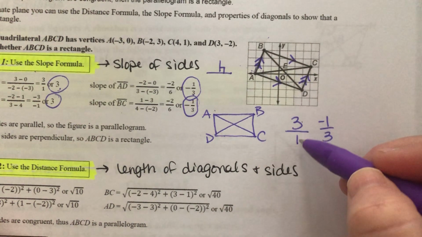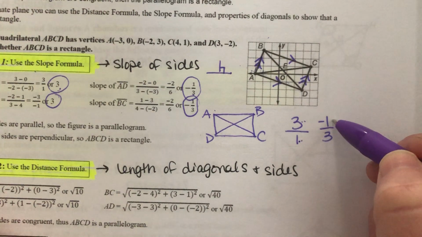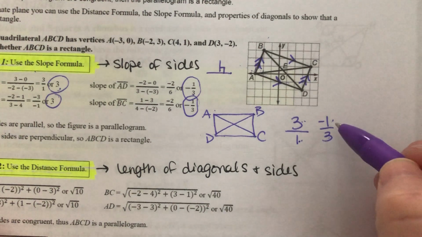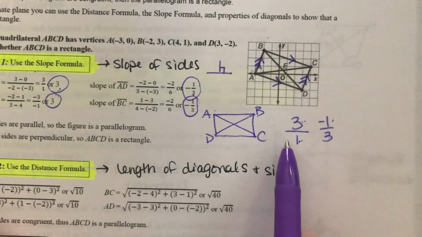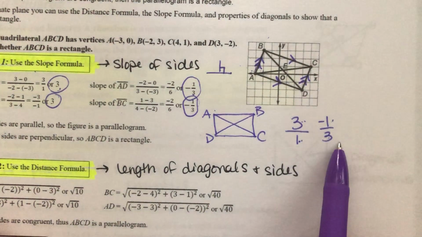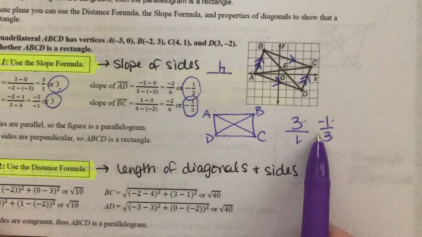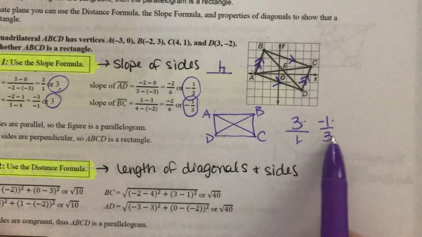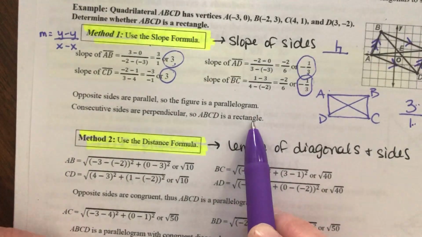So this is positive 3 over 1. If I flip it, I get positive 1 over 3. And if I change the sign in front from positive to negative, I get negative 1 over 3. So yes, these slopes are opposite. They are negative reciprocals, which means these lines are perpendicular if they have negative reciprocal slopes. So that makes this true.